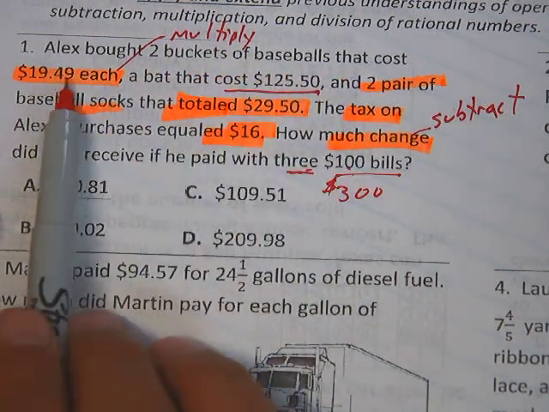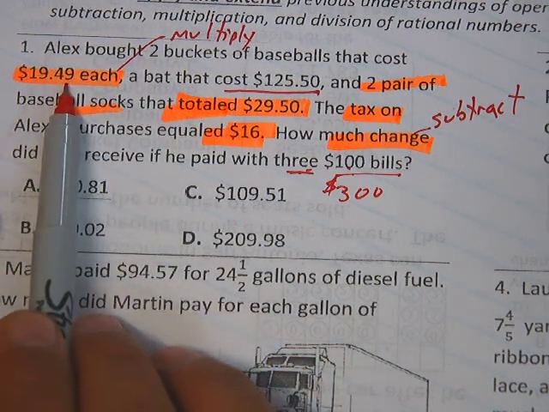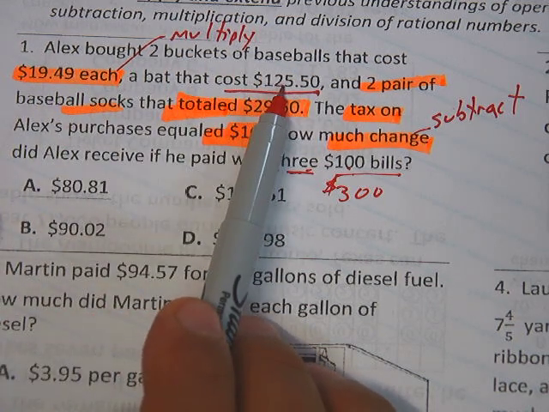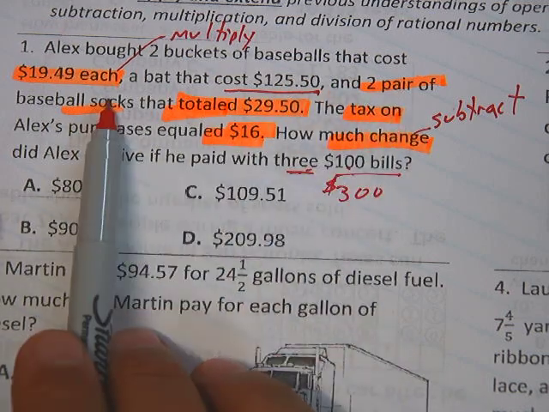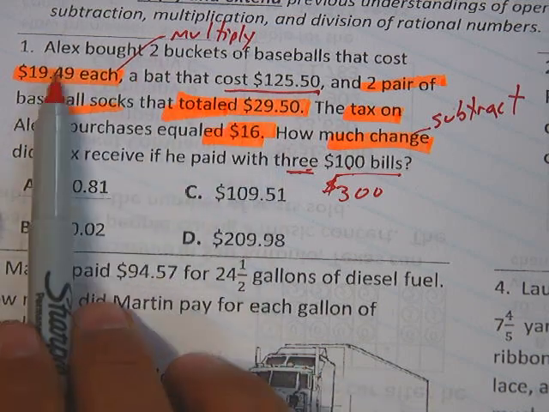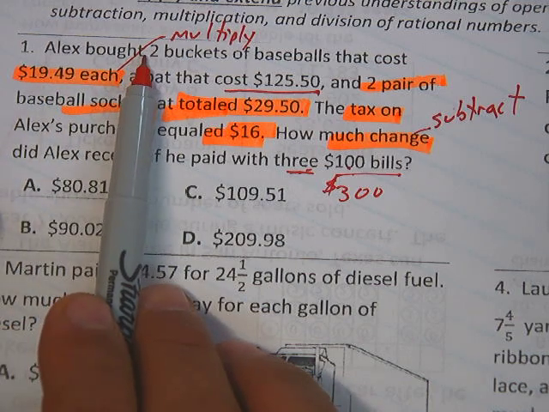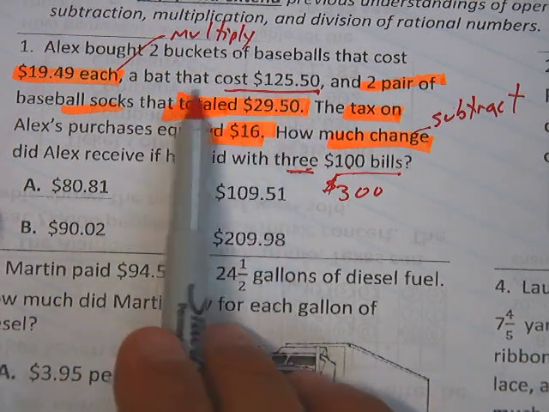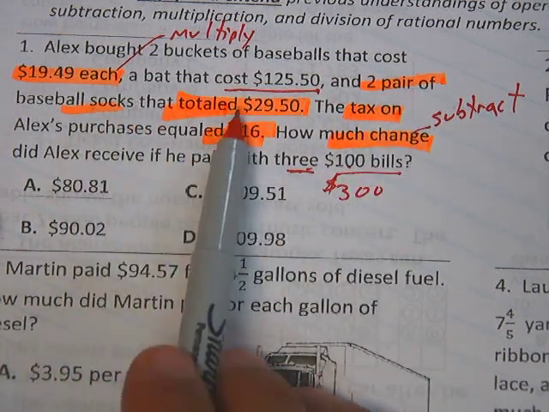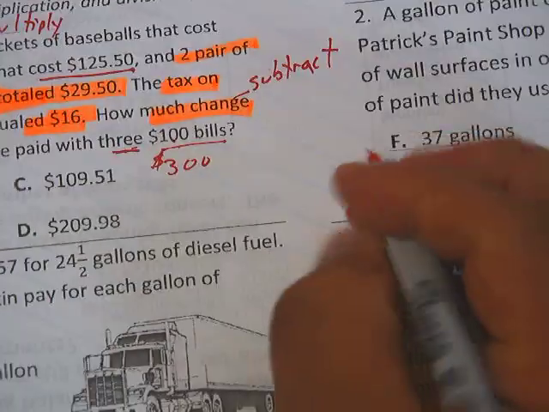First you got to find out all the expenses. 2 buckets of baseballs that cost $19.49 each. If you bought 2 of them, you need to multiply times 2. And then plus 1 bat that cost this. And then 2 pair of baseball socks that totaled this. First you need to get the price of 2 buckets. This is 1 bucket, so this times 2 gives you the price of 2 buckets. This is the cost of 1 baseball bat, and that's all you need. And then 2 pair of baseball socks, and they're giving the total. And then add the tax.